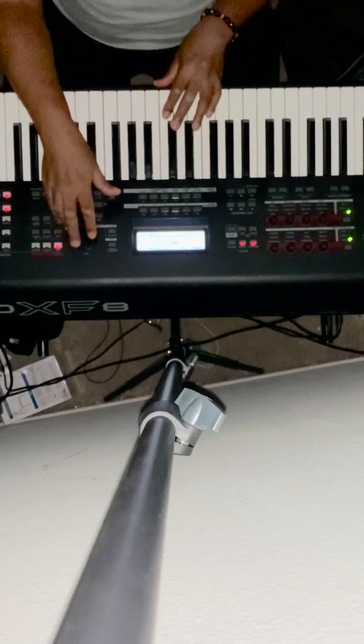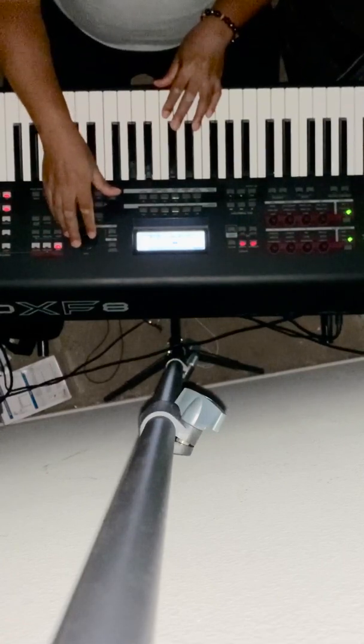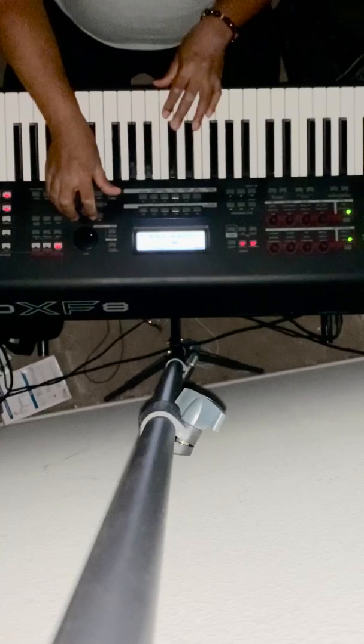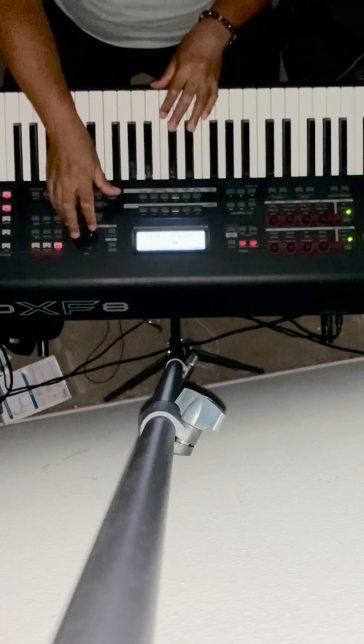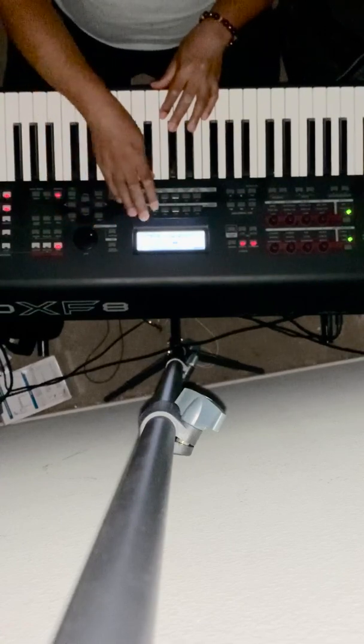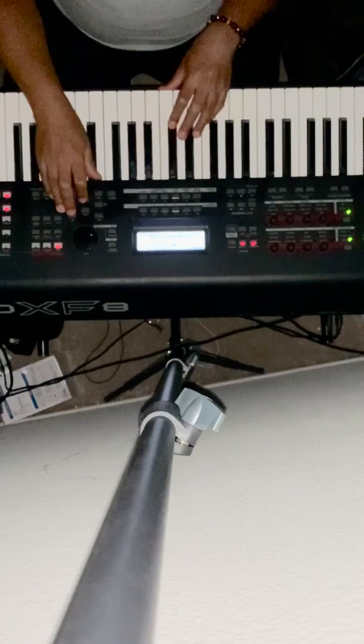The thing I want to talk about too is you can always hold down the shift key and move the data wheel or the increment or decrement buttons at the same time to move in bigger steps. Okay, so that's volume is the top row, pan is next.